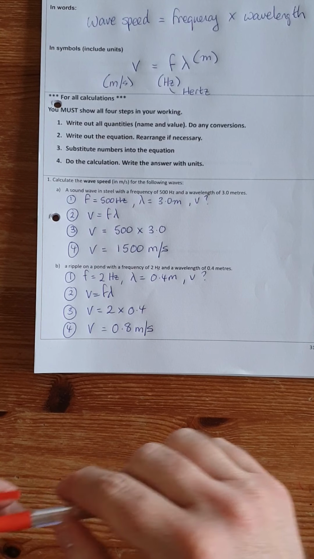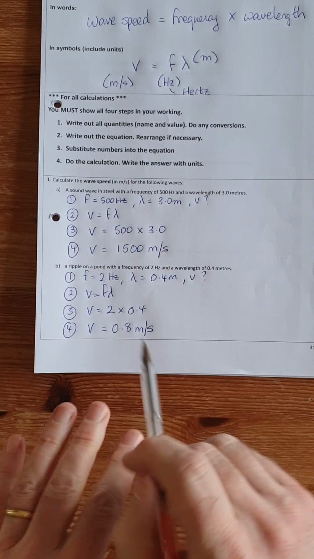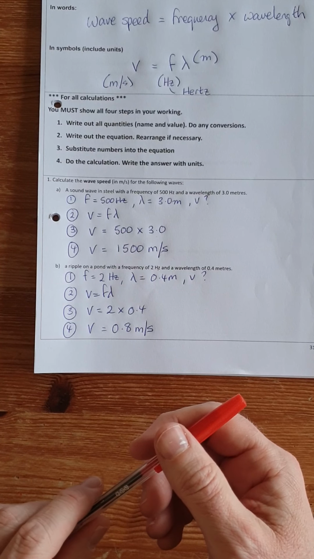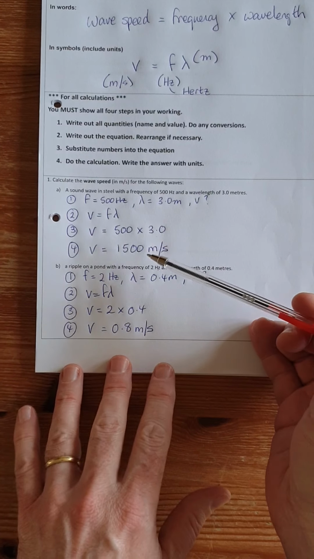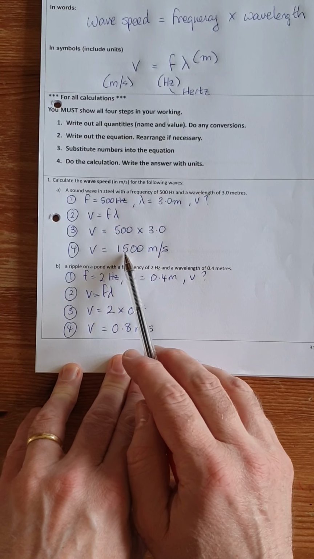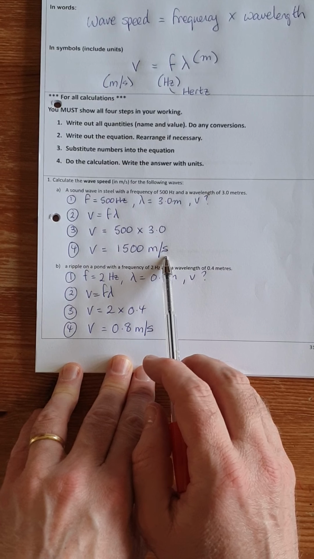To become good at engineering or physics, it's important to always think about whether the numbers make sense or not. You'll see in this first one, the speed here I've got is 1,500 meters per second. That's a very large speed.